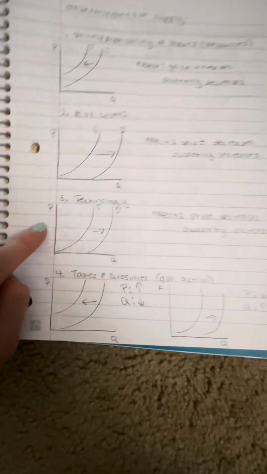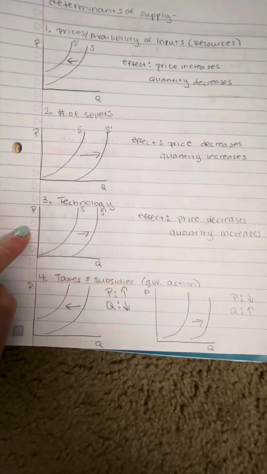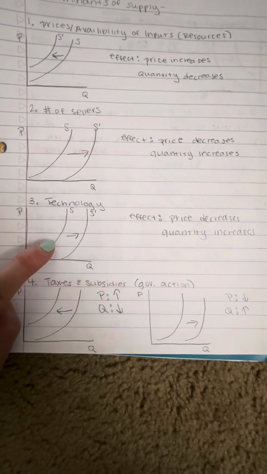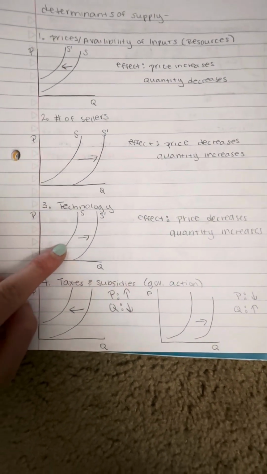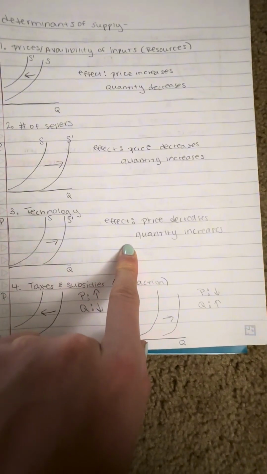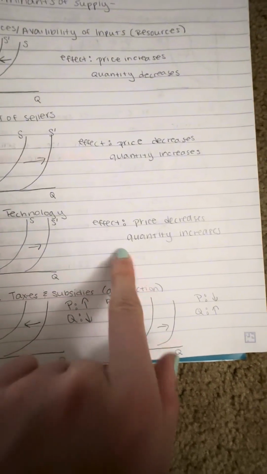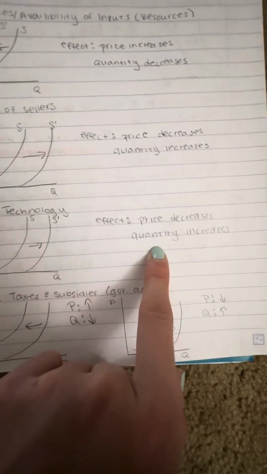So for the graph, the supply would be shifted to the right because of the technological improvements, and price would decrease because it'll lower their production costs, and quantity is going to increase because more lemonade is going to be produced as a result.